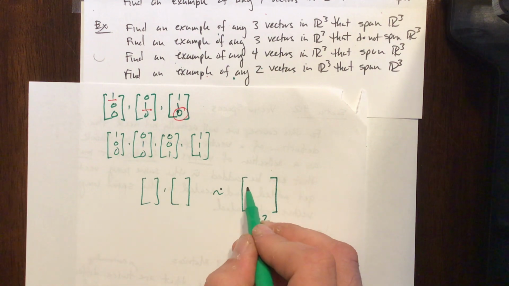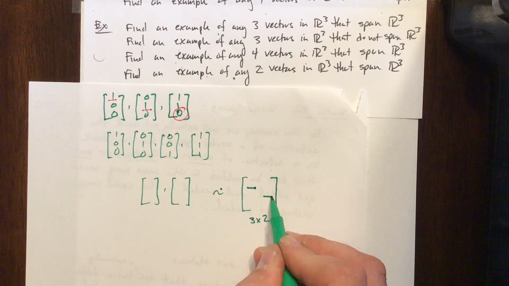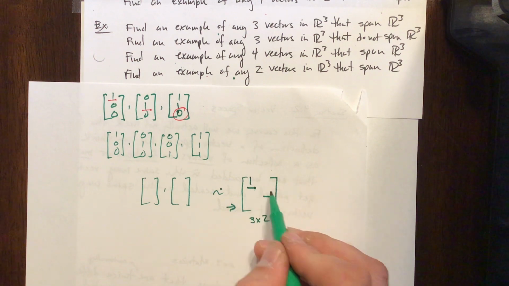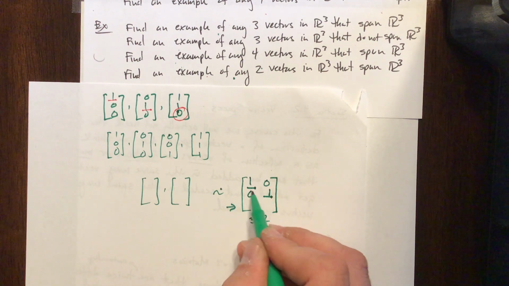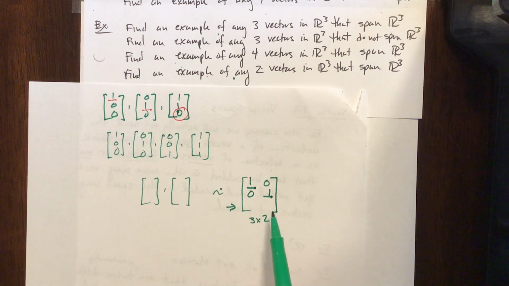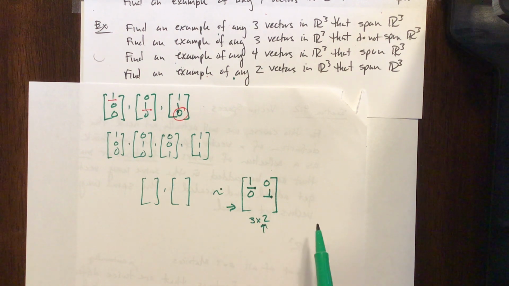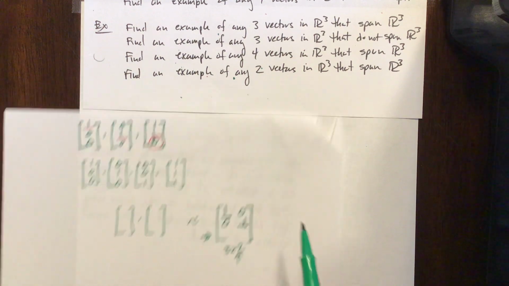So I can have a pivot here and a pivot here, but I can't have a pivot down here. The most number of pivots I can have in a 3 by 2 is 2 pivots. That means there's going to be 1 row that doesn't have a pivot, and if there's 1 row that doesn't have a pivot, I can't span all of R3. So this one is not possible.